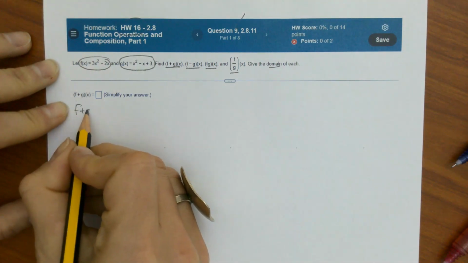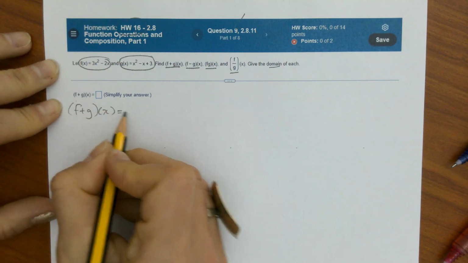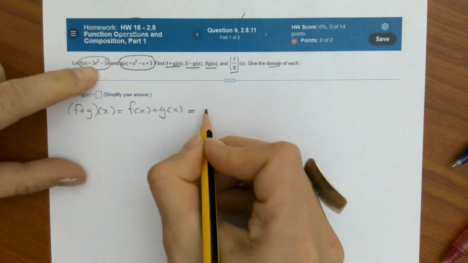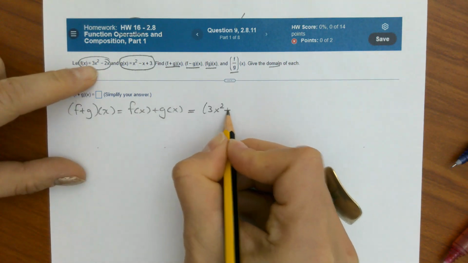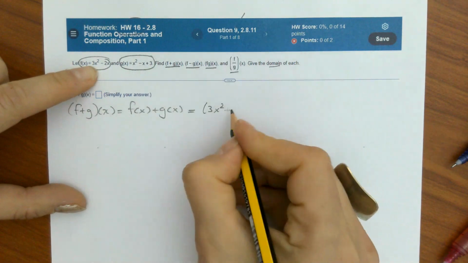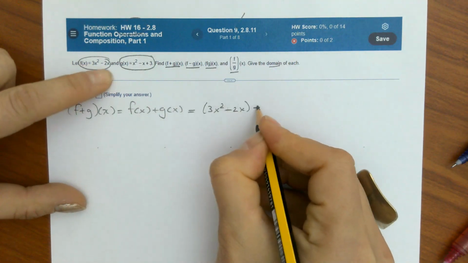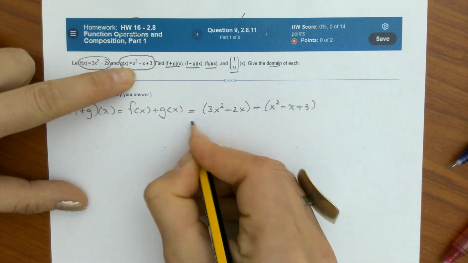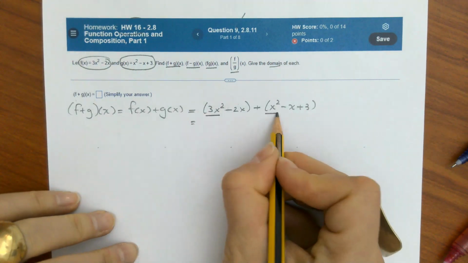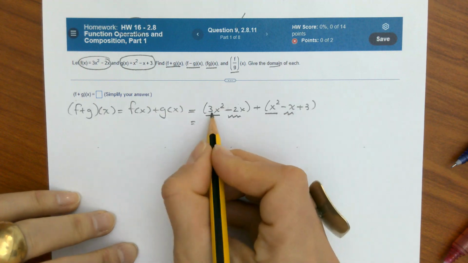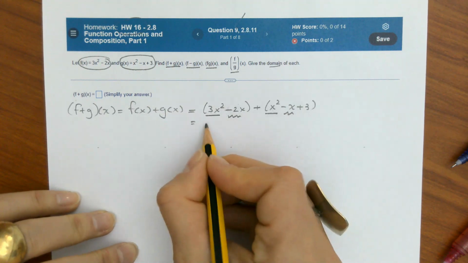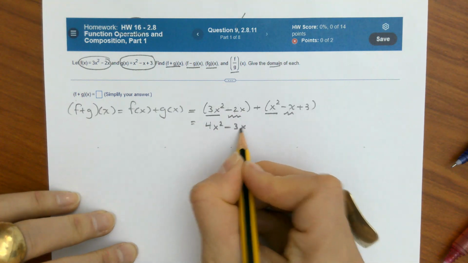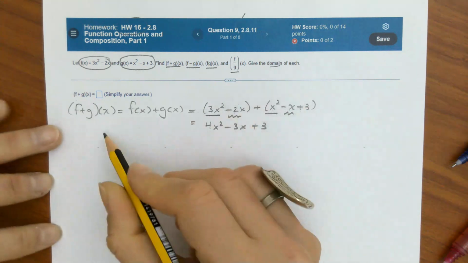f plus g of x is equal to f of x plus g of x. So then I go 3x squared minus 2x plus g of x. And I can add this and this and this and this. So 3x squared plus 1x squared is 4x squared. I lose 2, I lose 1, I lose 3, plus 3. So that's f plus g.